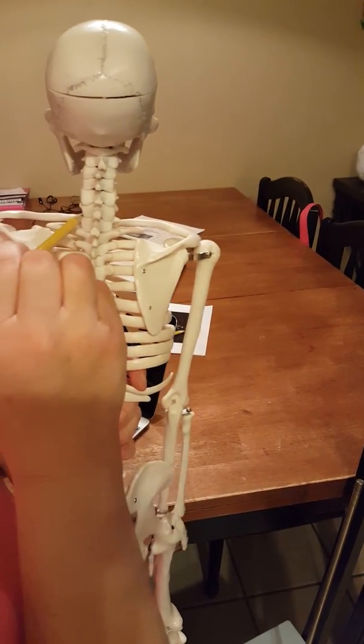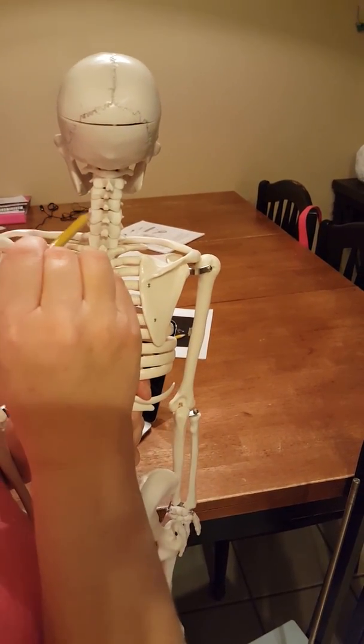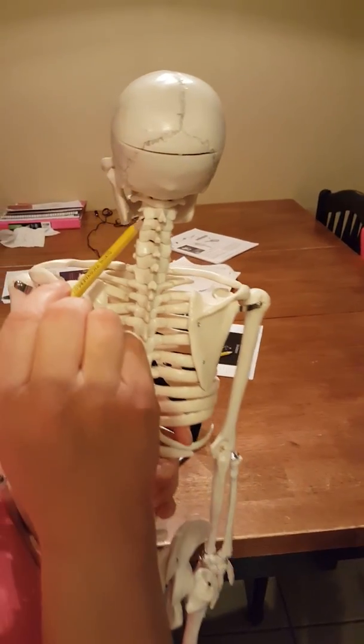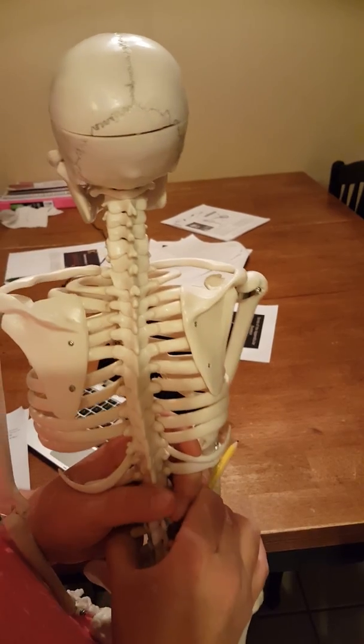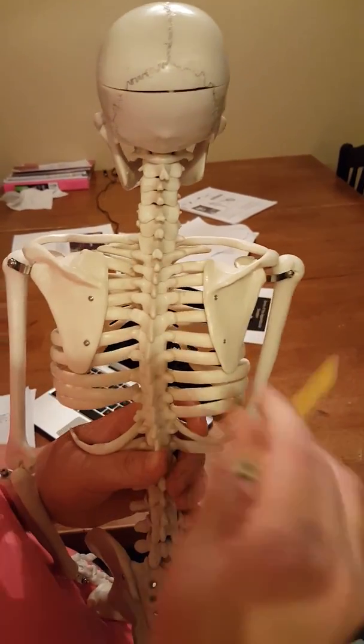They're the 7 that do not attach to ribs. So 1, 2, 3, 4, 5, 6, 7. This is the atlas right here, and this is the axis. And the atlas articulates with the occipital condyle, to allow the movement of the head like so.